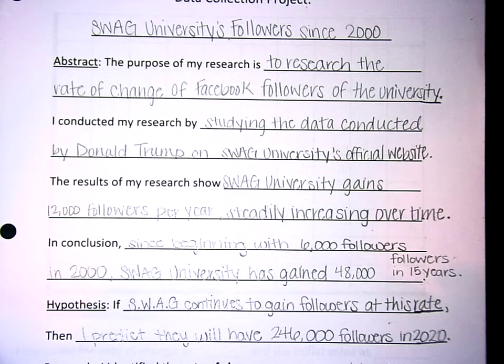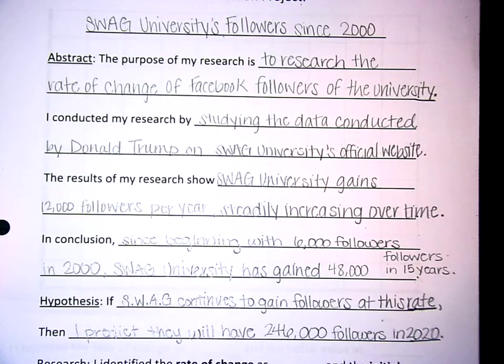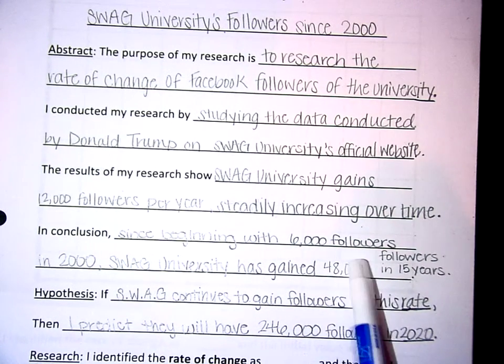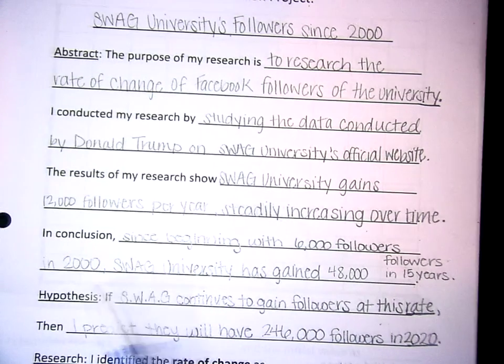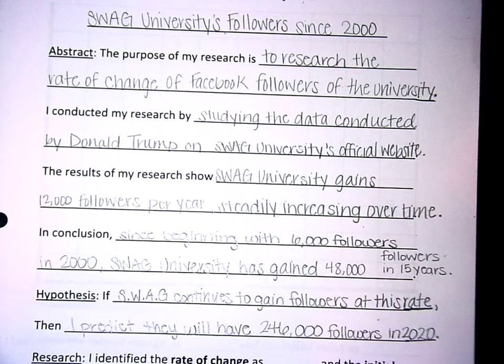Just like my graph, just like my table, as my x values increase, my y values were increasing as well. So we were increasing over time. In conclusion, since beginning with 6,000 followers in 2000, Swag University has gained 48,000 followers in 15 years. And I used my table, I used all of those things that I just showed you to figure that out. If Swag University continues to gain followers at this rate, then I predict they will have 246,000 followers in the year 2020.